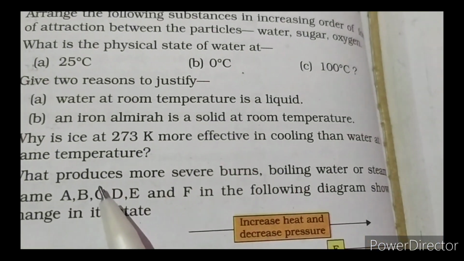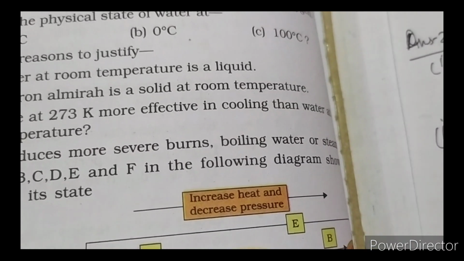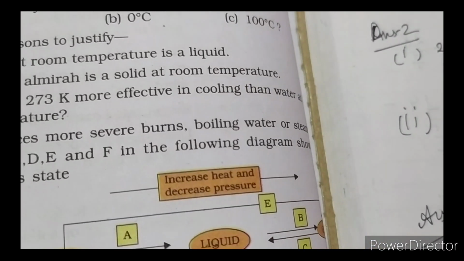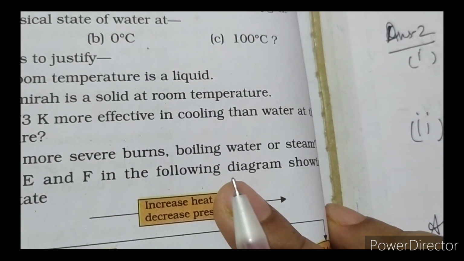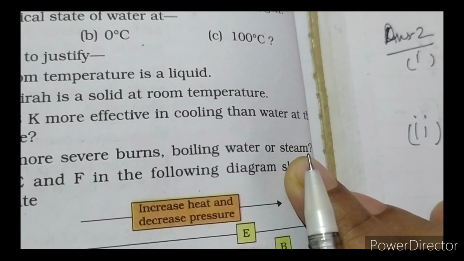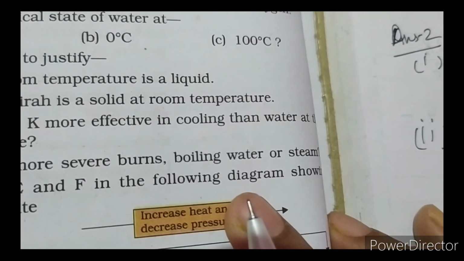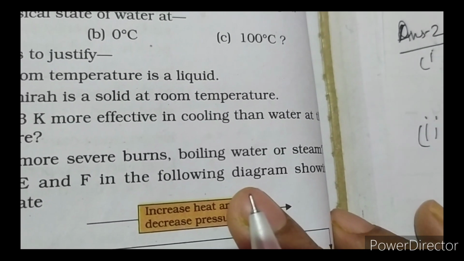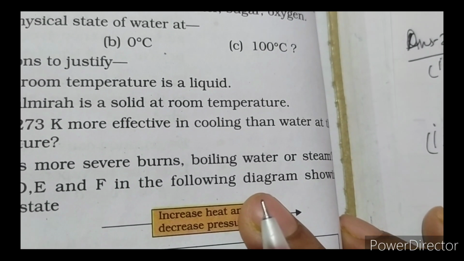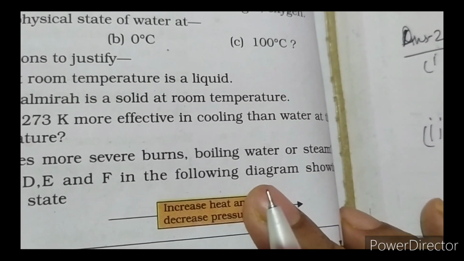And just opposite, you have to write in answer number 8 that what produces more severe burns, boiling water or steam. Because steam is at 100 degrees Celsius and boiling water is also at 100 degrees Celsius, but steam has more kinetic energy of the particles as compared to that of boiling water at 100 degrees Celsius, which is termed as latent heat of vaporization. And similarly, the steam causes more severe burn than boiling water if it falls on your skin.